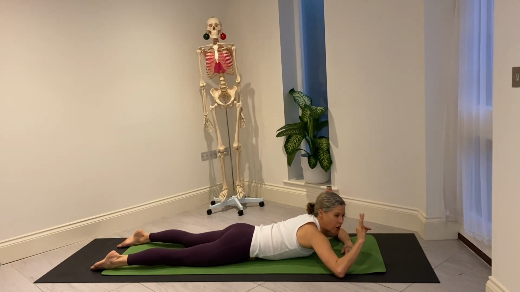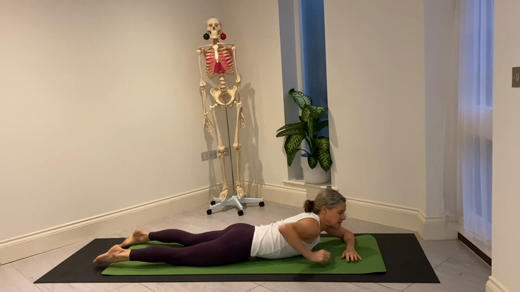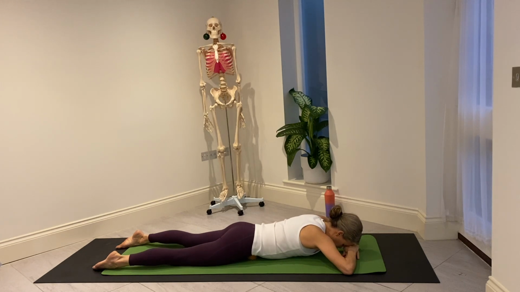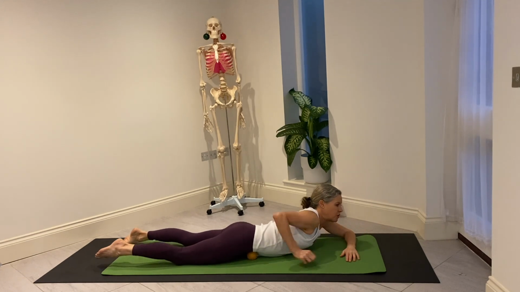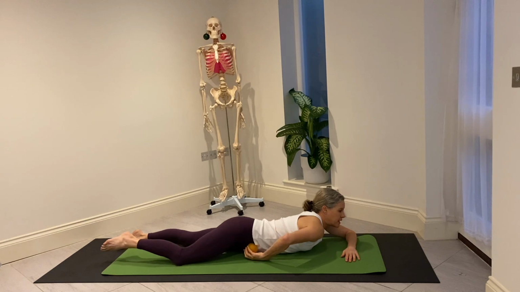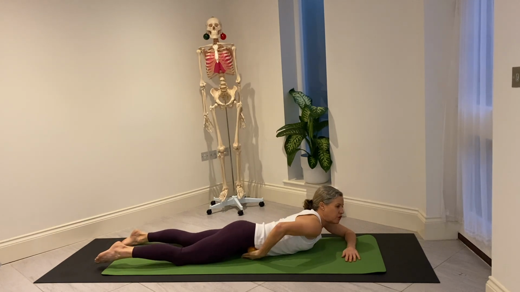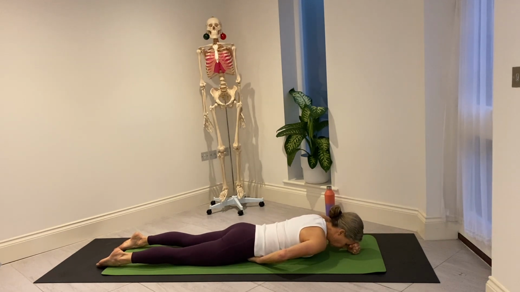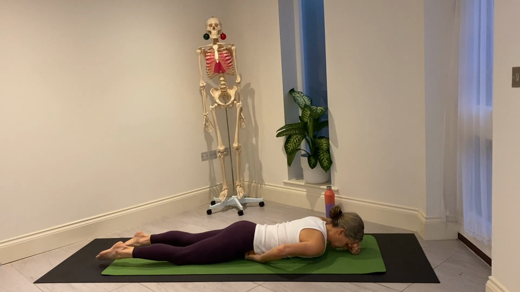So we've got 3 options with this release. If you want to continue breathing in and breathing out, this is our second option. Our third option, if you want to take it a little bit deeper into that release, is to position your hand underneath the ball. So you're going to push the ball a little bit deeper into that colon, into the diaphragm. This will also target that psoas muscle, which sits deep within the core.